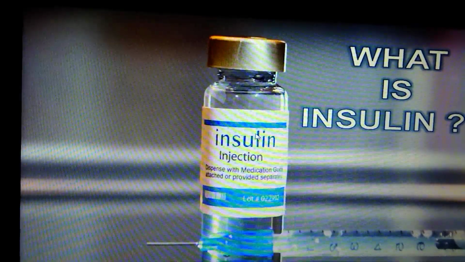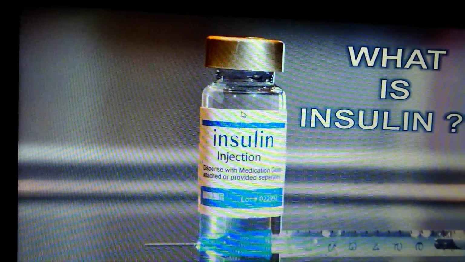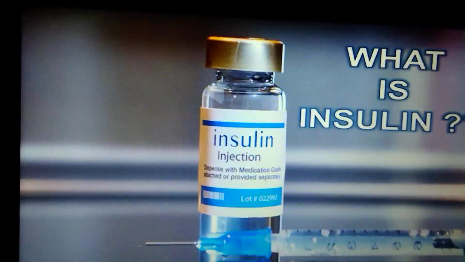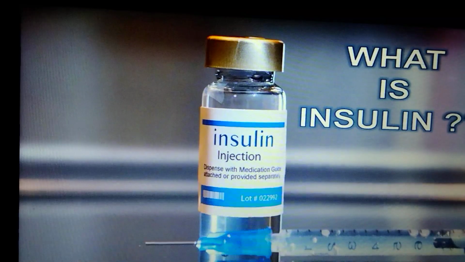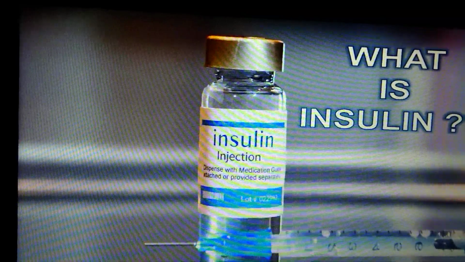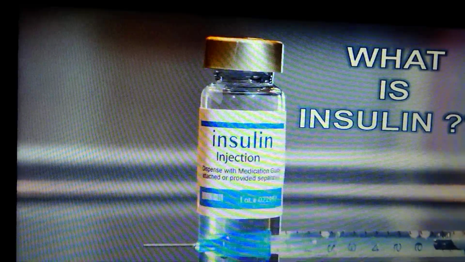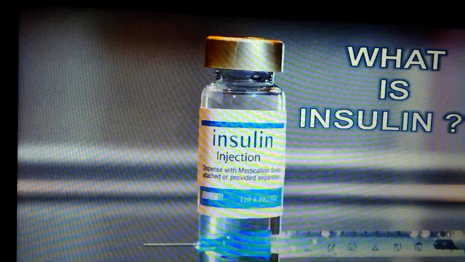Insulin is even made from the pancreas of pigs and cows. How do we extract insulin? Insulin is extracted from the pancreas of animals such as pigs and cows. Insulin is even extracted from bacteria, even from the human pancreas, and is even made commercially.